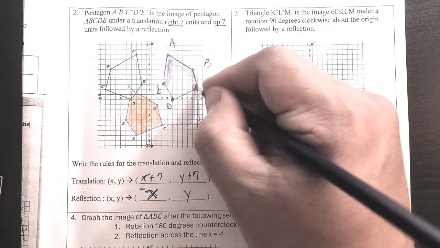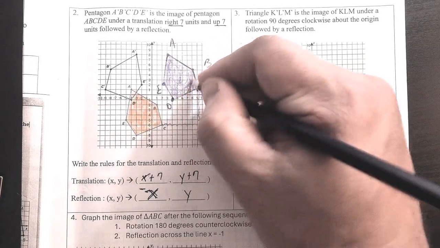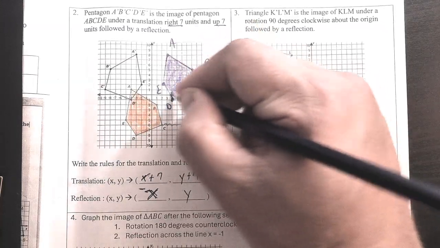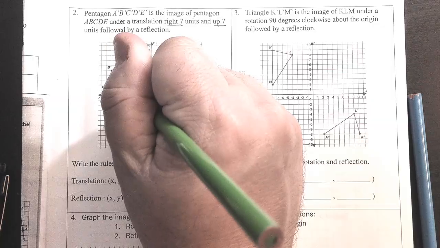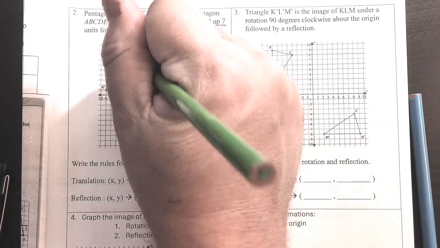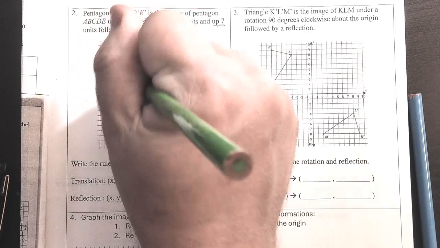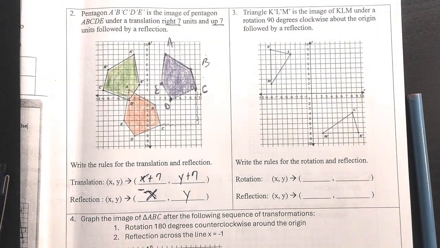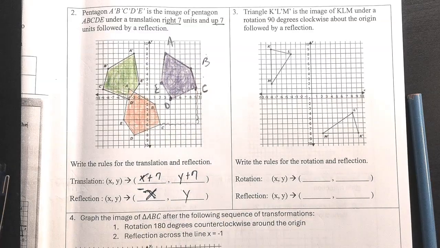I know you guys know how to fast forward if you need to. So yeah, 7 up, 7 over, 7 up, and then reflected, and there you go.